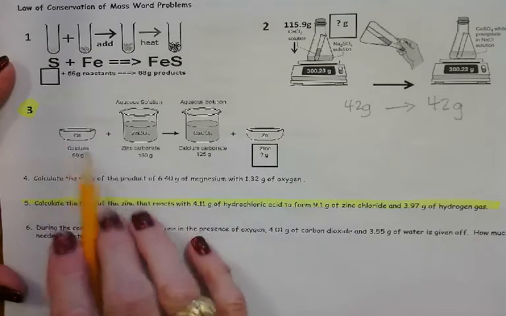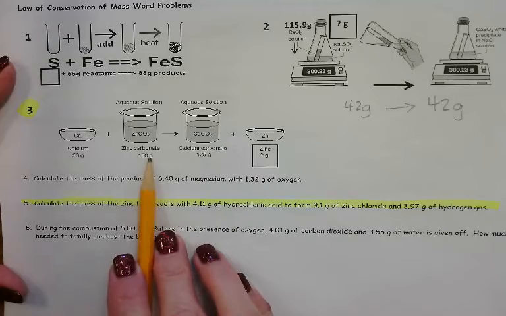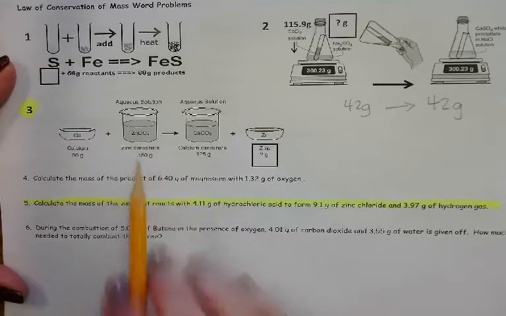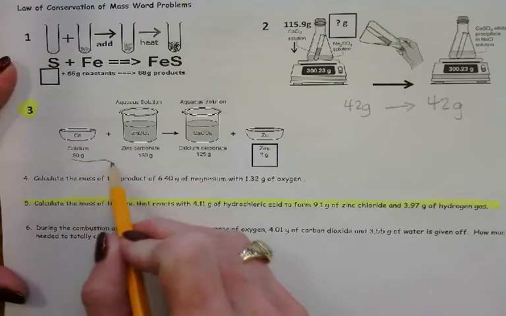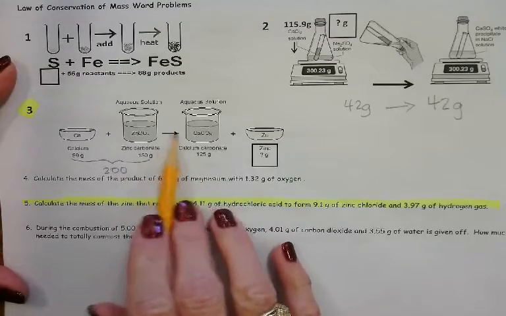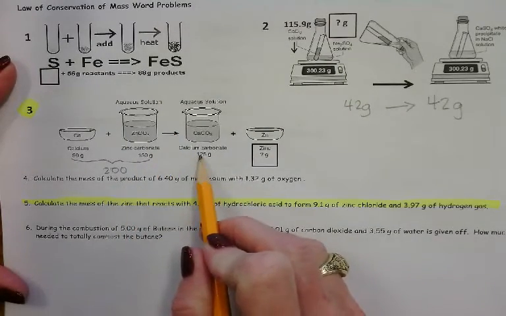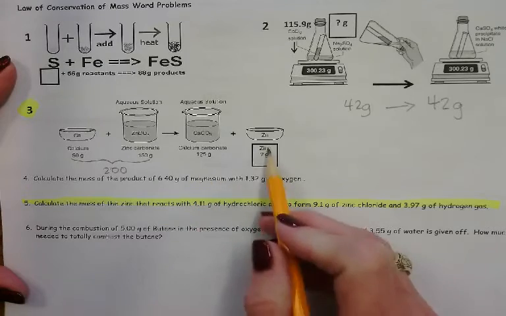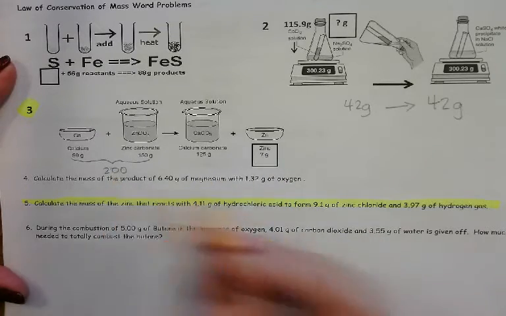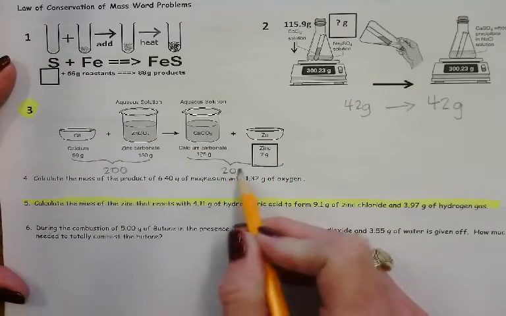So for number 3 here, I have 50 grams of calcium, and I'm going to add that to 150 grams of zinc carbonate. Well, together, my reactants equal 200 grams. Okay, my products on the right-hand side of the arrow, I have 125, it makes 125 grams of calcium carbonate. And how much zinc is left over? Well, if I have 200 over here, that means that together has to equal 200.